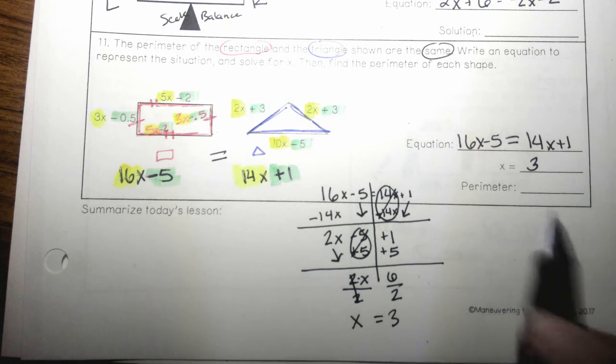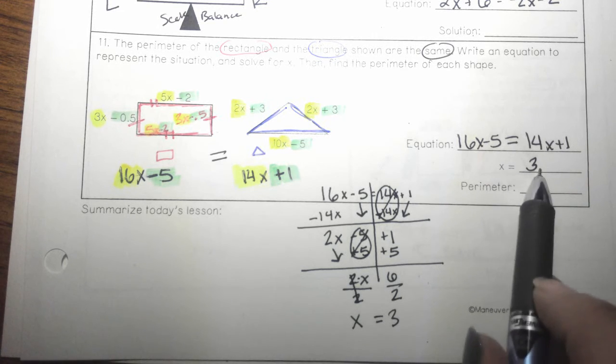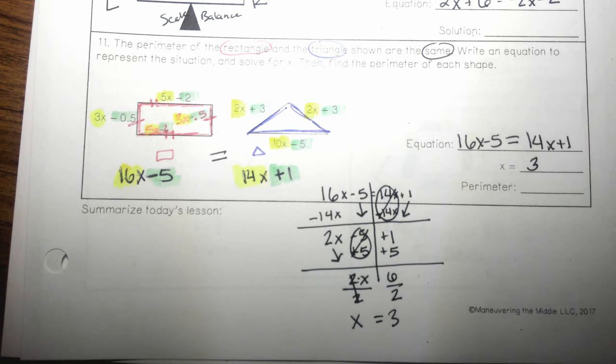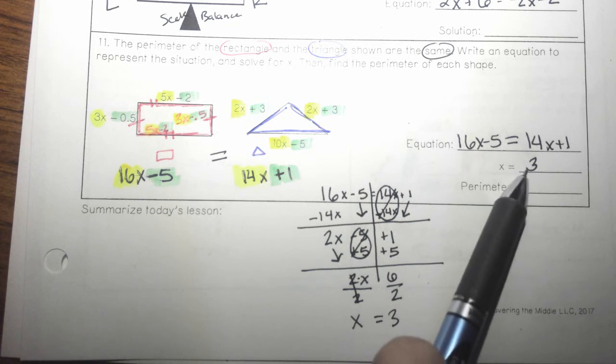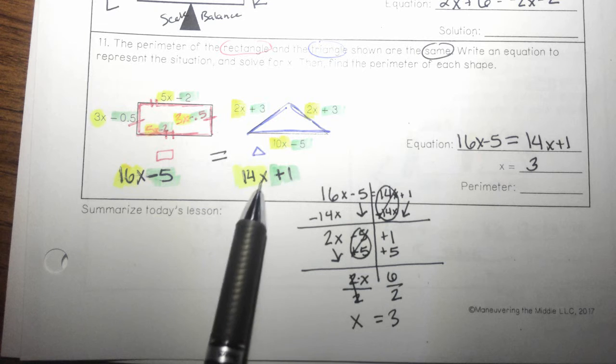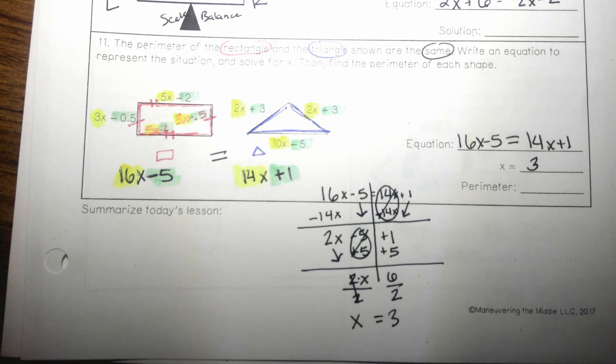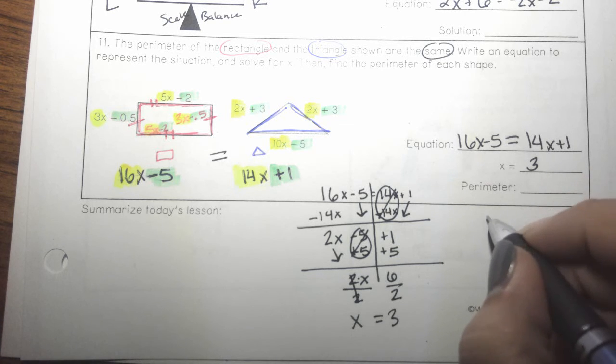To find the perimeter, I just need to use what I know about x and plug it into either of my perimeters. We've been doing this in the previous days, not in this video, as our check step. We've been plugging in x, or 3, everywhere we saw x, and if both sides were equal, we knew we got it right because the two numbers were the same. But if both sides were not equal, we knew we got it wrong because obviously something like 0 equals 7 isn't true. So let's go ahead and do both sides to check our work.